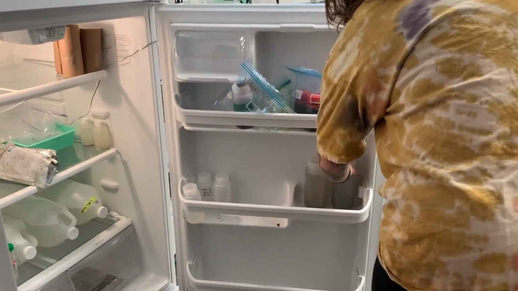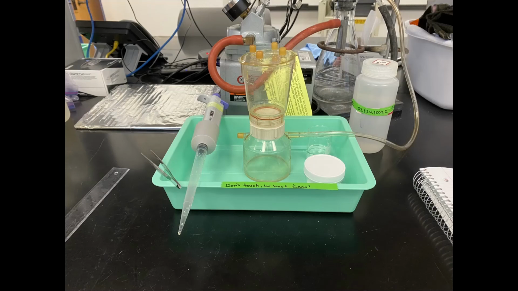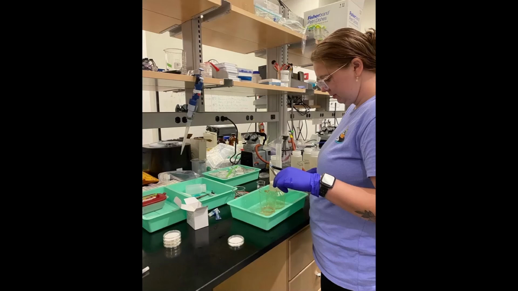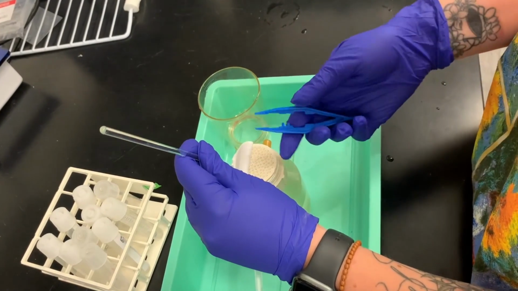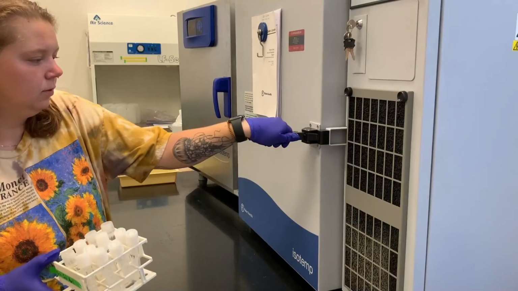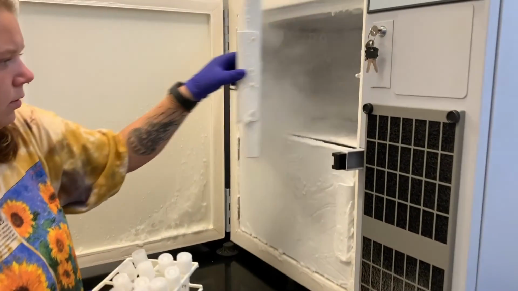The samples were filtered and analyzed for chlorophyll A, fecal coliform bacteria, and total suspended solids. For chlorophyll A, 200 milliliters of each sample was filtered through a glass fiber filter. After filtration, each filter was folded and placed into a labeled test tube. The labeled test tubes were placed into a negative 80 degrees Celsius freezer until ready for analysis.